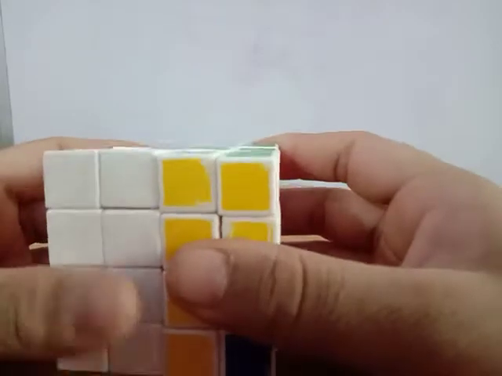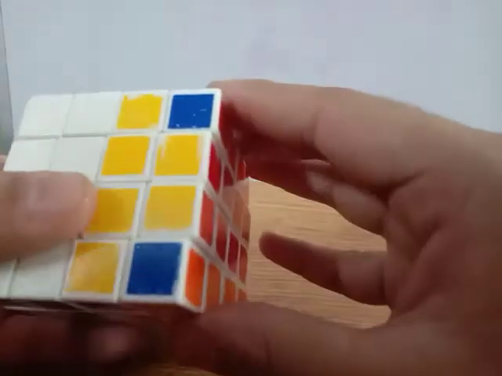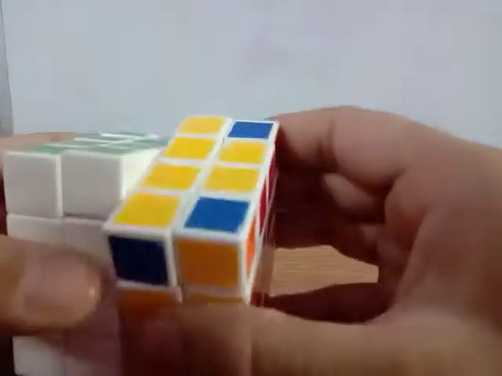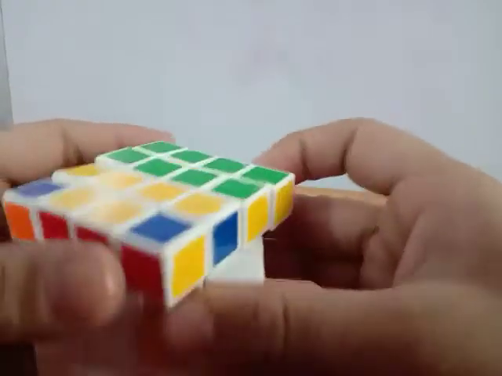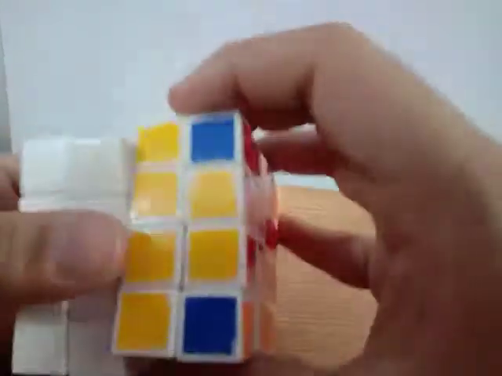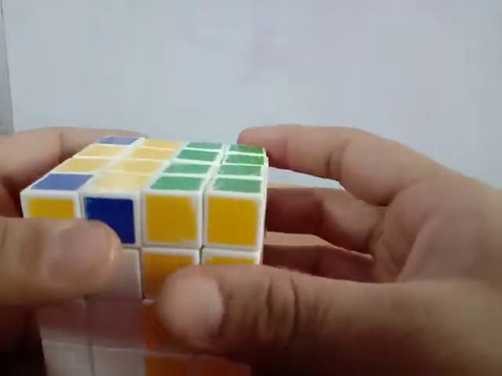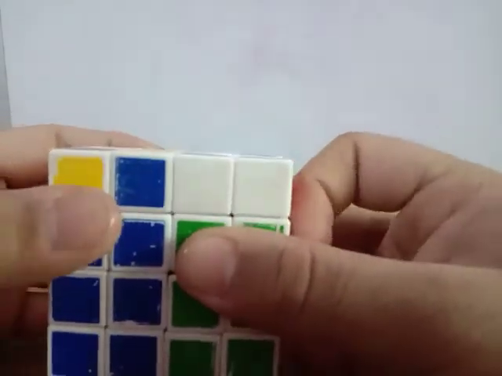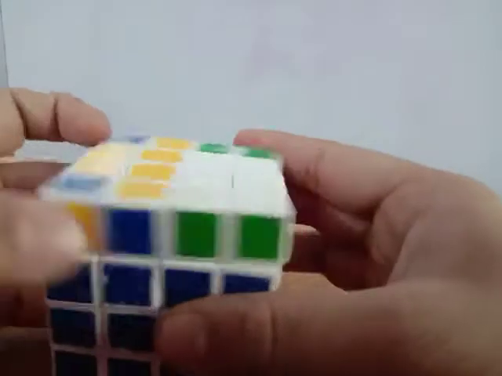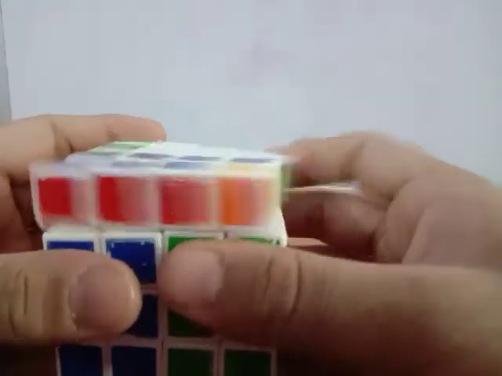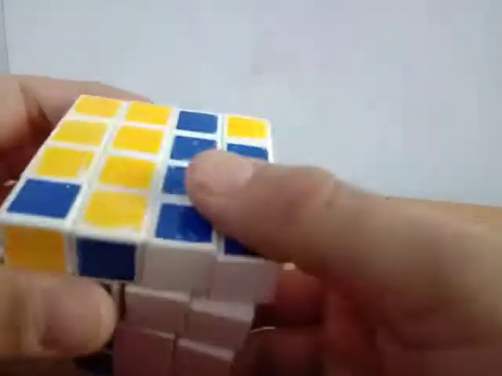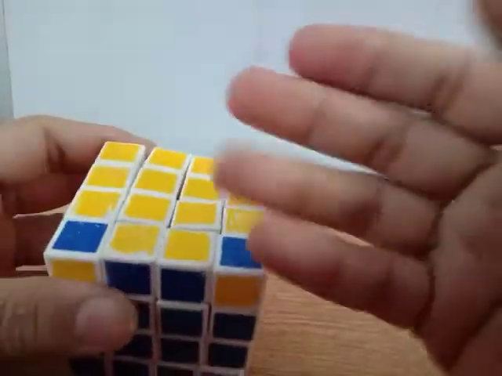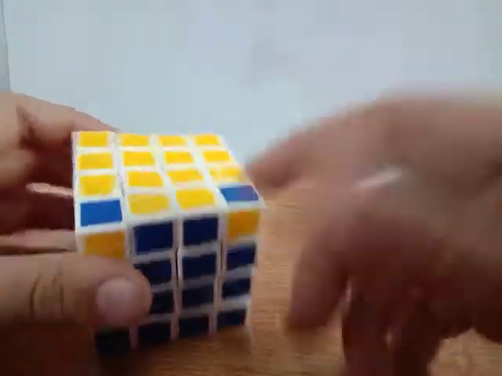Then R U2, small r, U2, r prime U2 L, U2 r prime U2 r U2 r prime U2 and r, and that basically solves the whole problem with the OLL polarity.